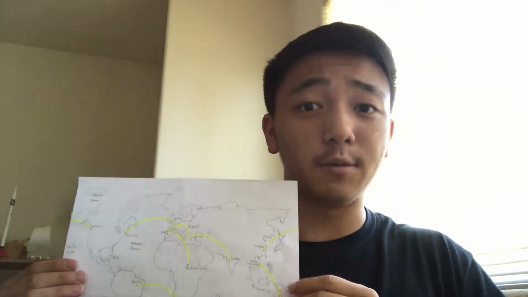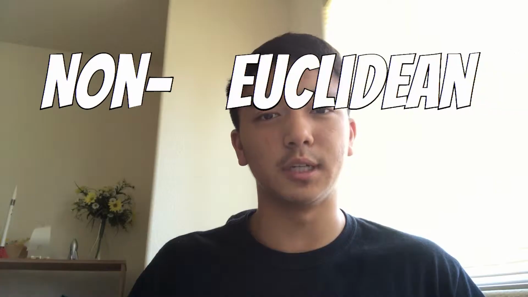Have you ever wondered why flight routes are often curved rather than straight? After all, isn't the straight line path supposed to be the fastest route possible? Well, it turns out the answer to this lies in a vast field known as non-Euclidean geometry.